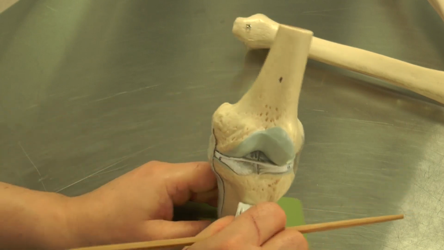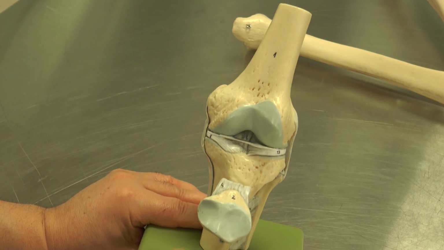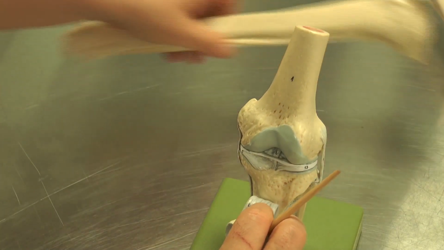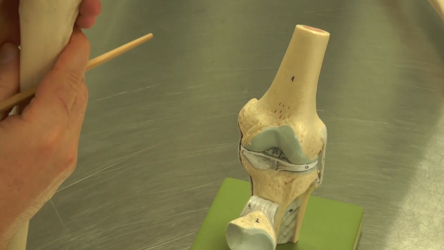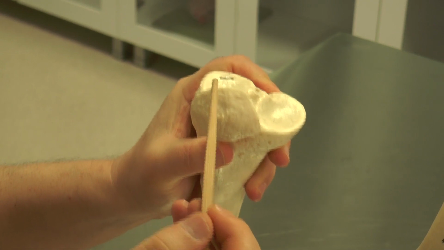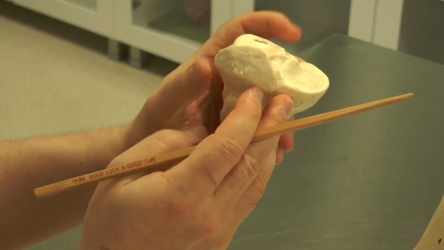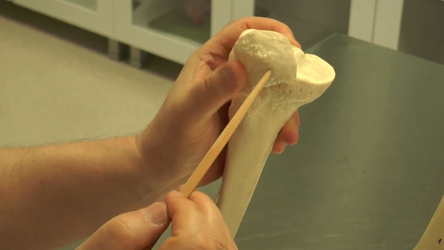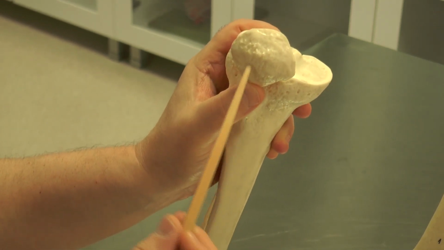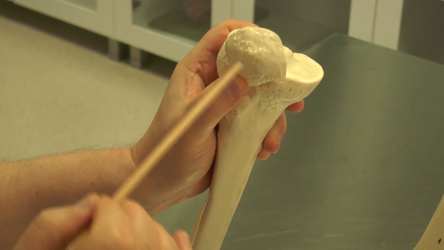Okay, one last thing that I want you to remember is this guy here. So we have the patella. This is the patella. So we have the base of the patella, as you can see, and this is the apex. So it's like a triangular shaped bone here, and this bone is referred to as a sesamoid bone. Why? Because it's located inside a tendon of the quadriceps.